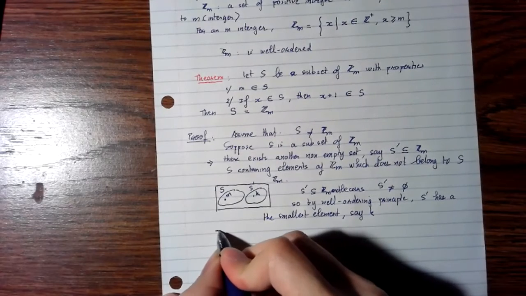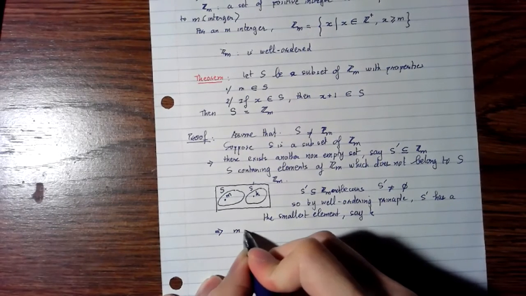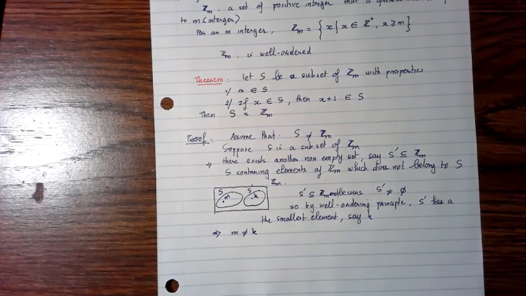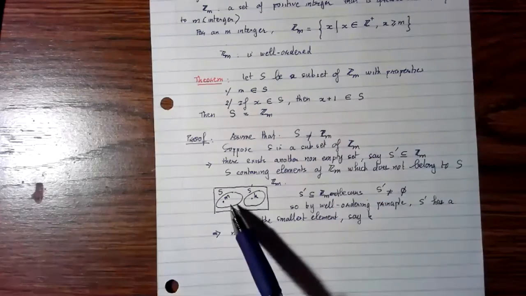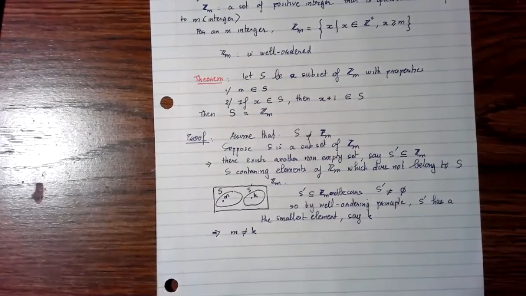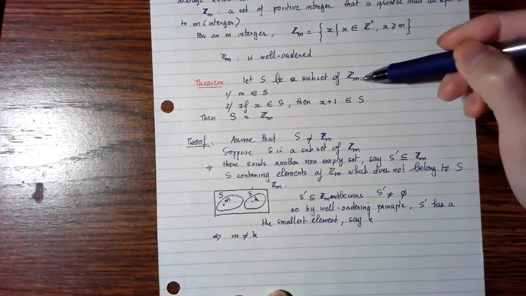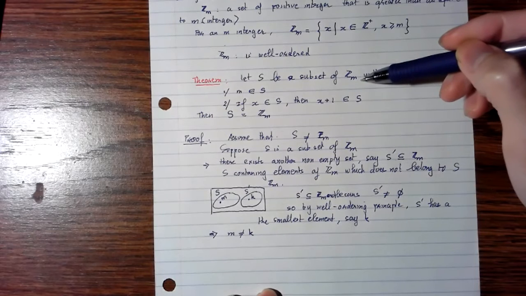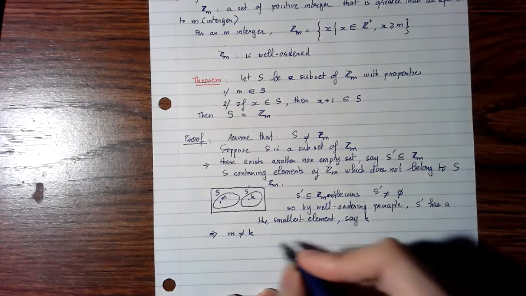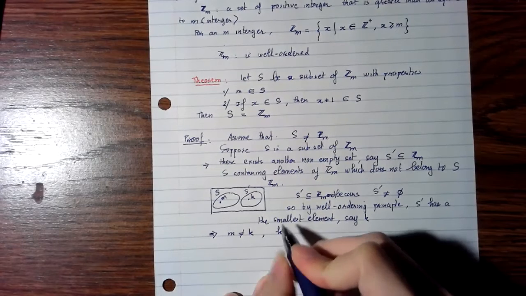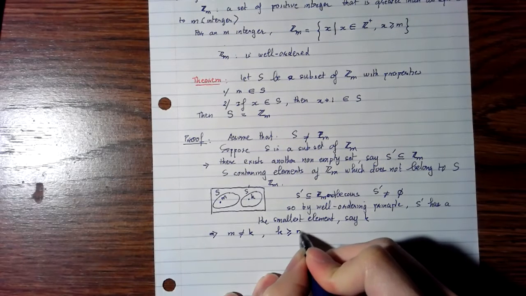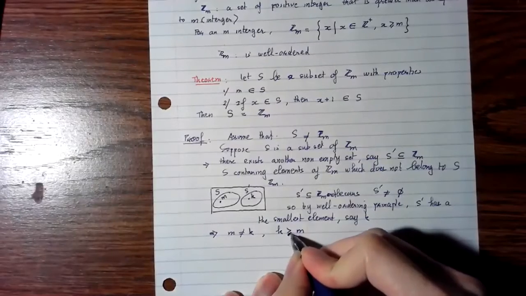So M is different from K. If M belongs to S and K belongs to S prime, then of course M is different from K. And because M is the smallest number of Z sub M, K must be greater than M, because M is the smallest number already.